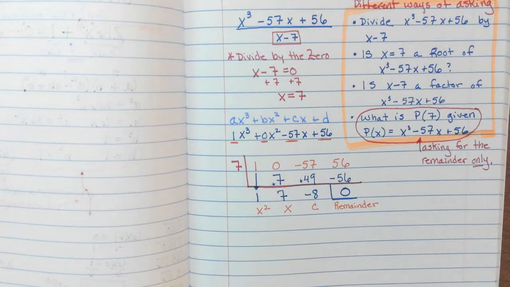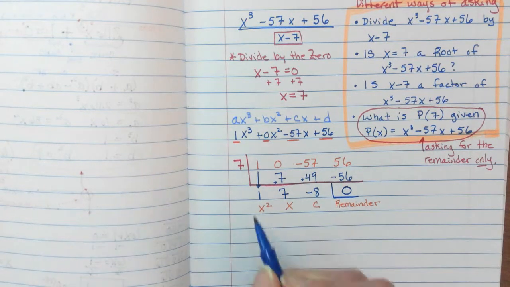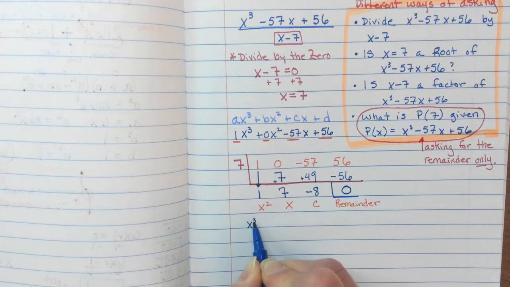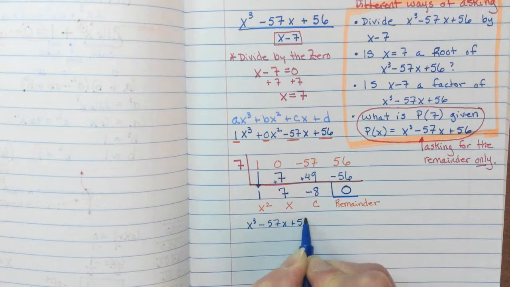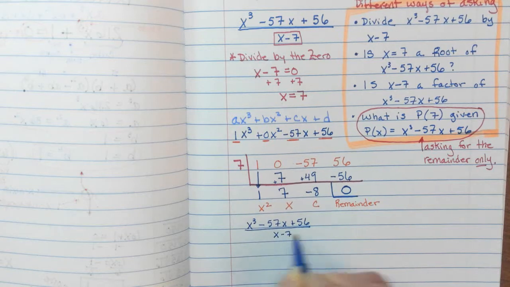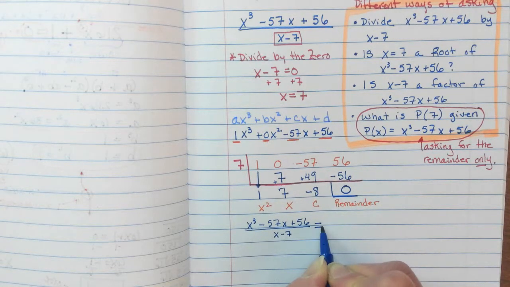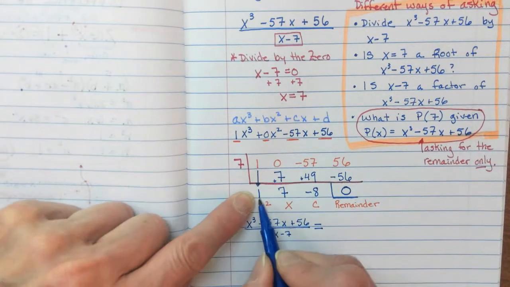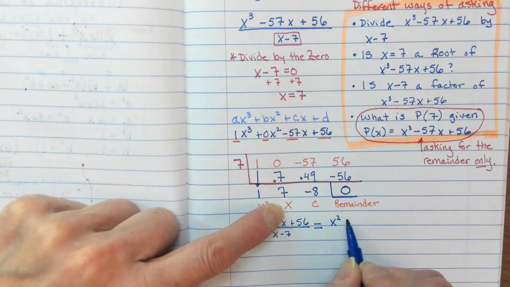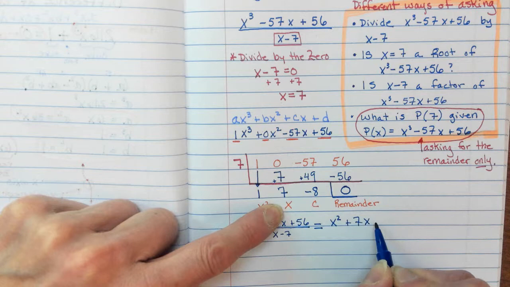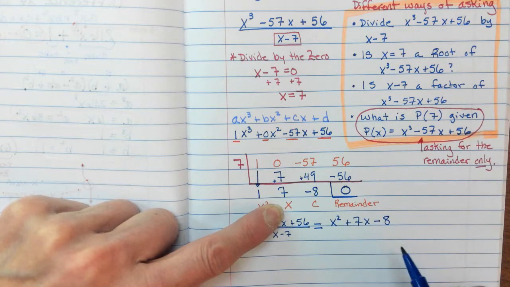So that means that if I take x cubed minus 57x plus 56 and I divide it by x minus 7, that is actually going to give me 1x squared plus 7x minus 8.